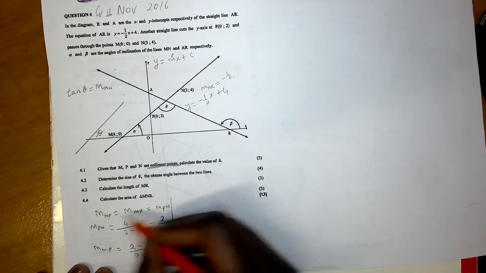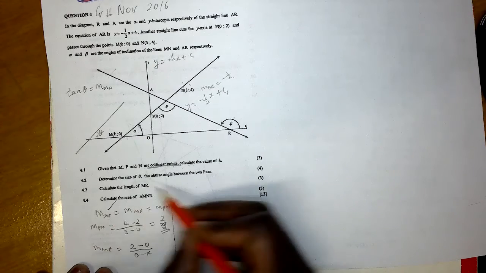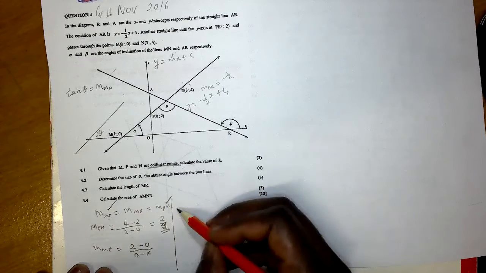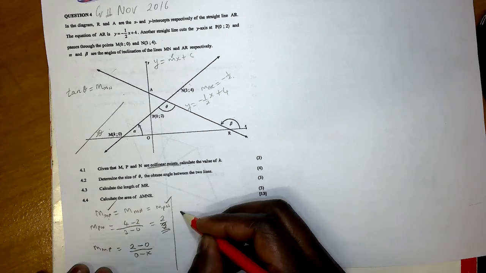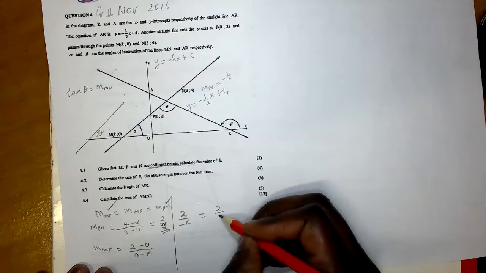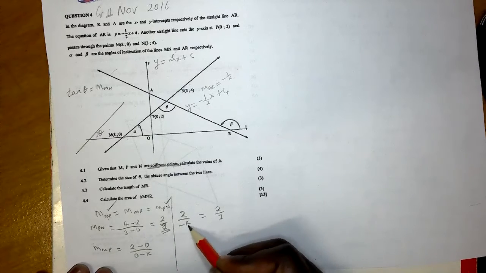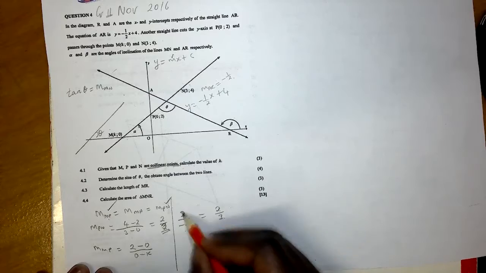We're going to equate these two because they are equal. So 2 over minus K is equal to 2 over 3. Then we take K that side and 3 that side.